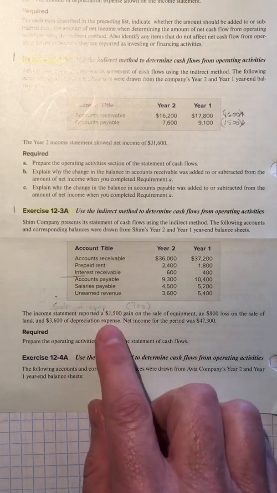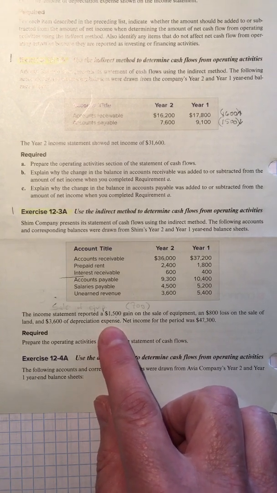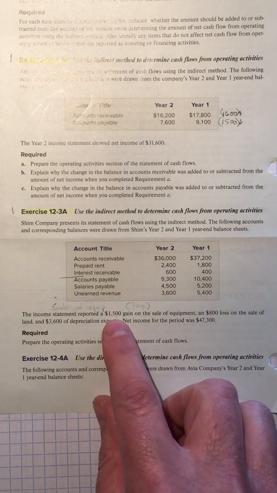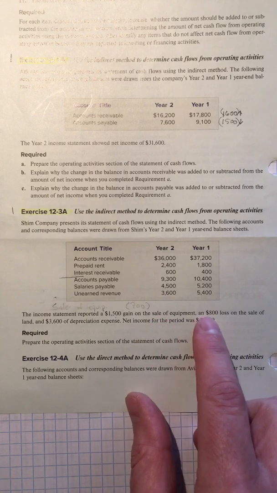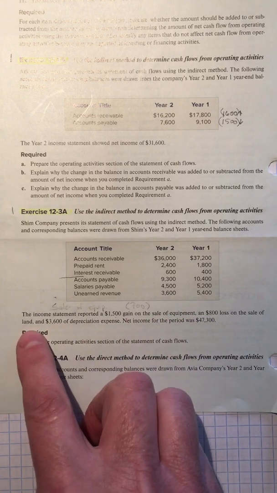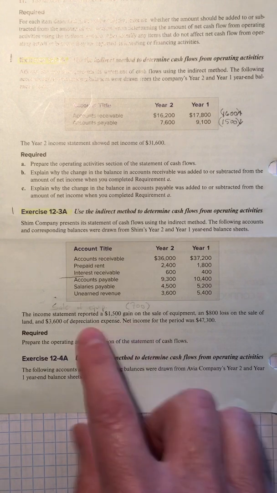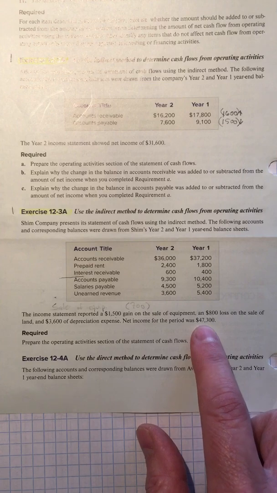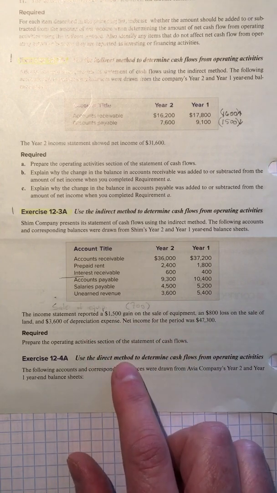And then it gives me some more information to do the operating activity section of the statement of cash flow. So it tells me they have a reported net income. The income statement reported $1,500 gain on the sale of equipment, an $800 loss on the sale of land, $3,600 of depreciation expense, and all of that resulted in their net income of $47,300. So that figure reflects these other items that are shown there.